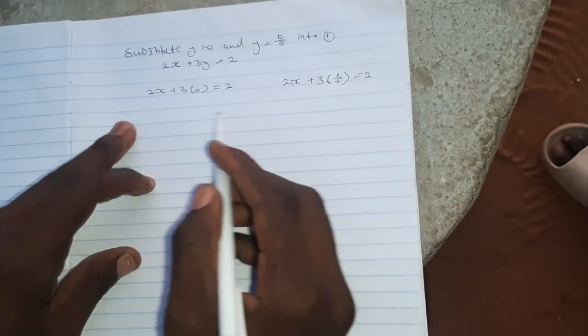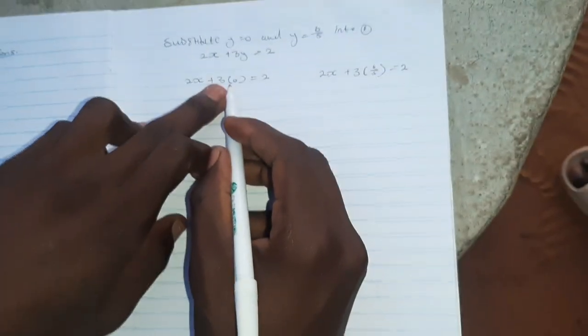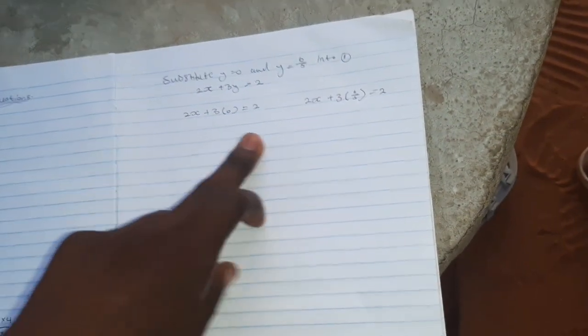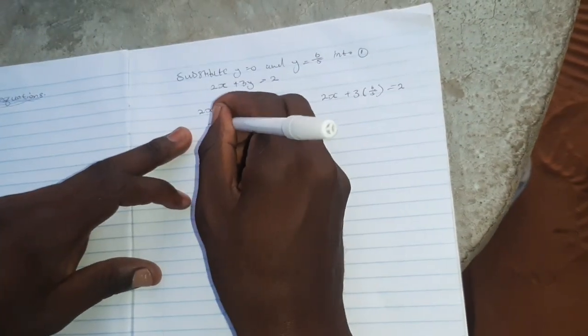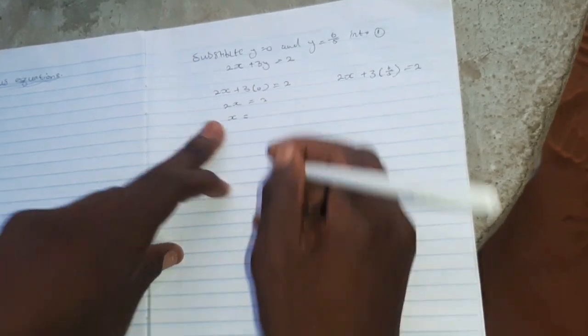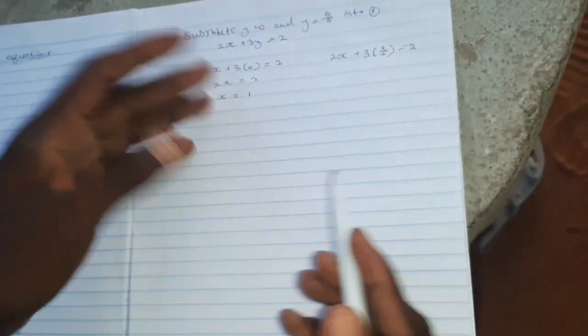Let us check what value of x we are getting. When we multiply this, it will give us 0. We remain with 2x equal to 2, so the value of x is equal to 1. You just divide both sides by 2 to get the value of x.